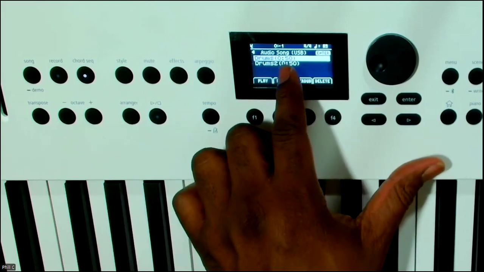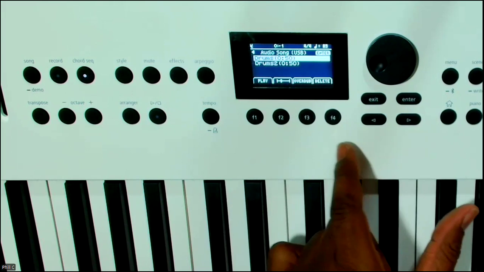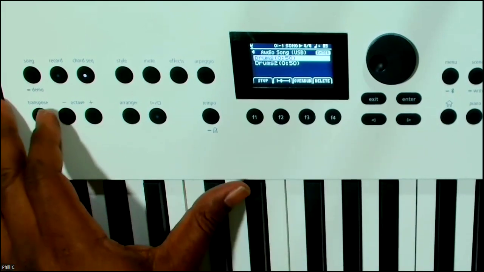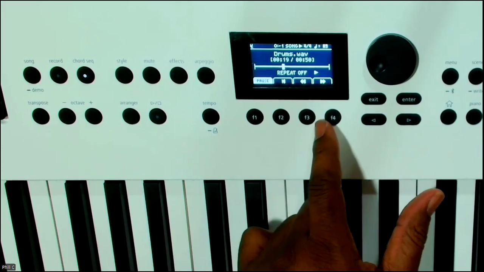And this is 50 seconds. They're both 50 seconds. And all I need to do to play it is just hit play. And I can see the progress.